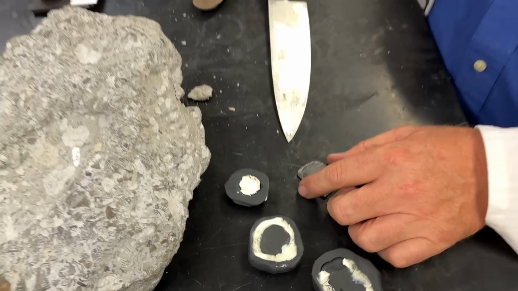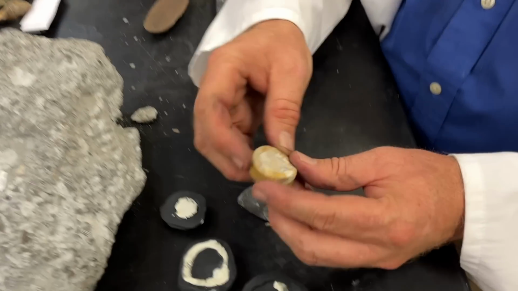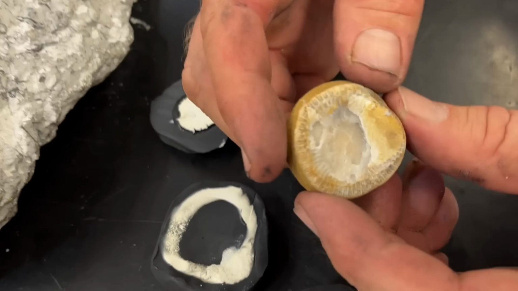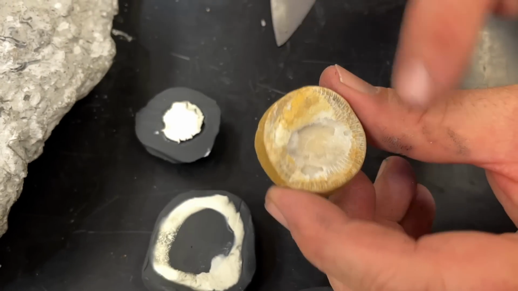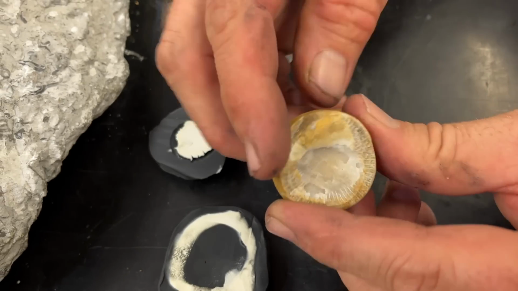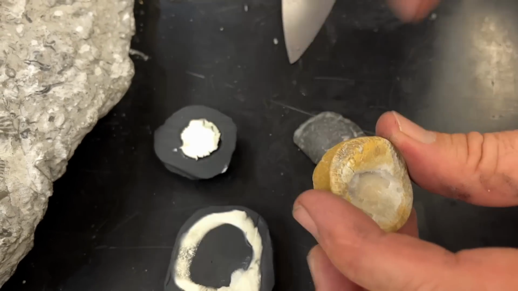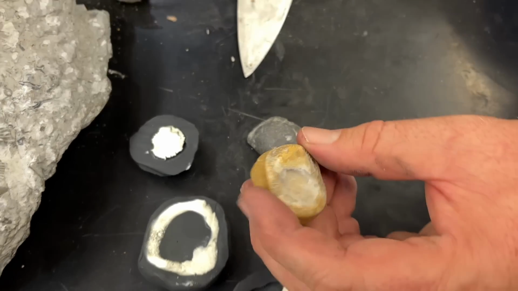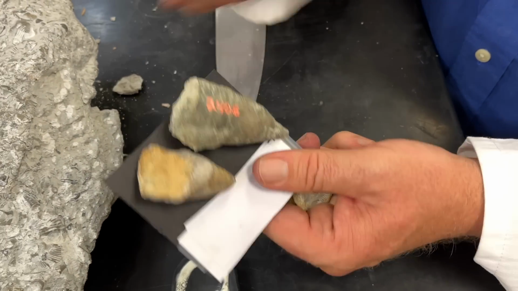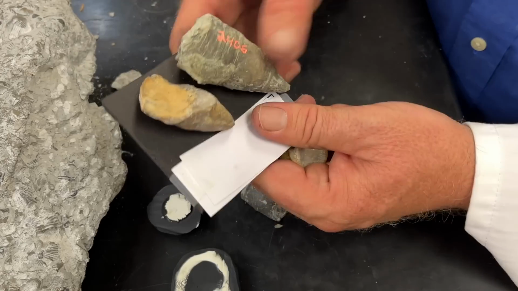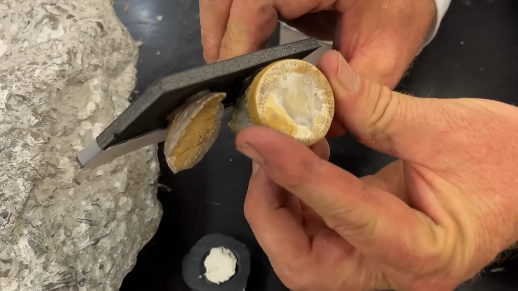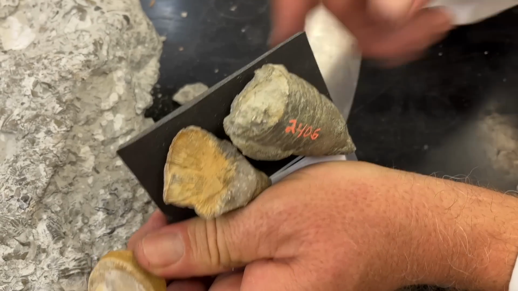A lot of times we find circular things that look straight like a coin or something. It's got these funny lines in it, and that ends up being a slice out of a horn coral. So if you slice that, you end up with a circle. If you slice it this way, you're going to get a totally different look.